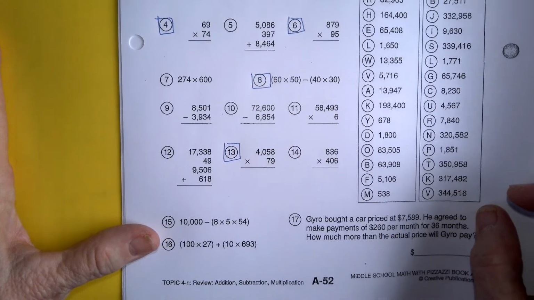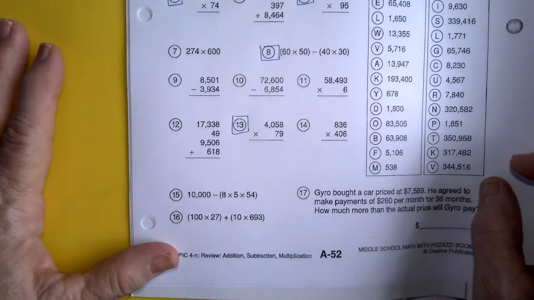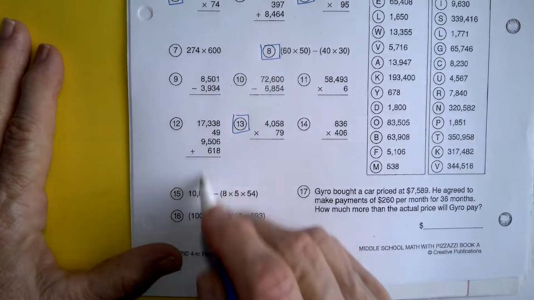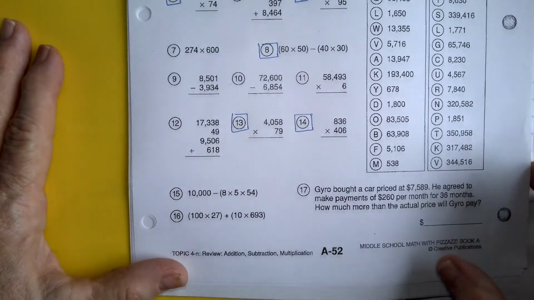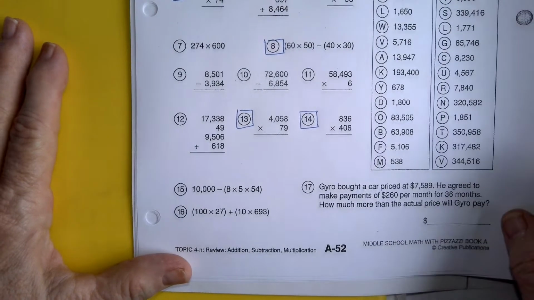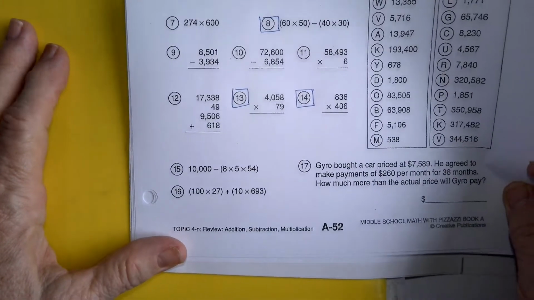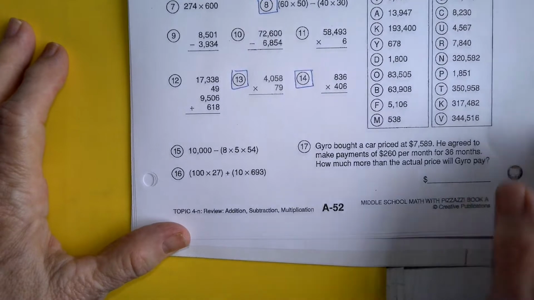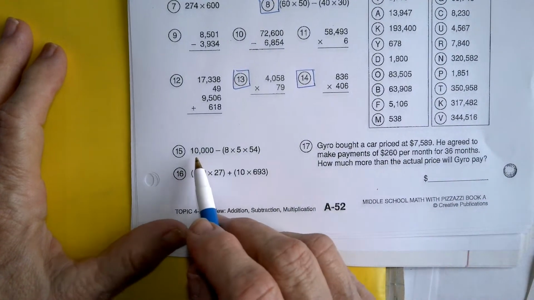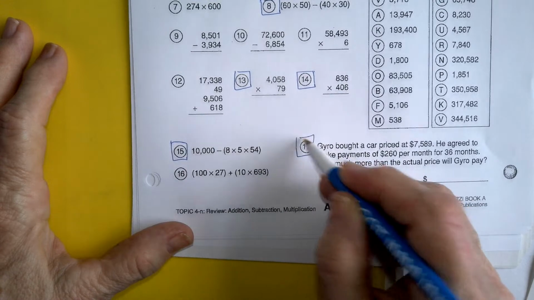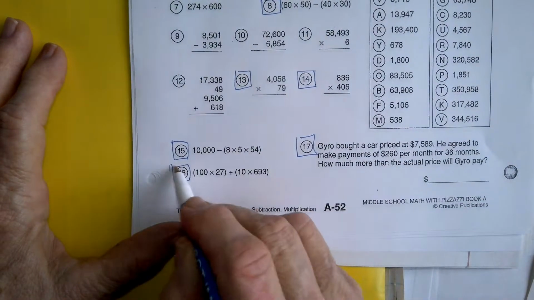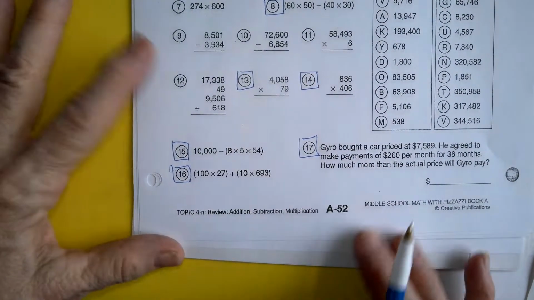So 12. Hold on a second. 14, no, this is just adding, so you can do it there. 14 for sure on your paper. And then the last ones, we're going to do all 3 of those. These 2 for sure, we're going to do on the paper. And I would actually do this one too. But everything else, so I'll go back.